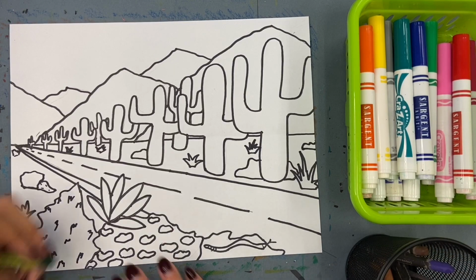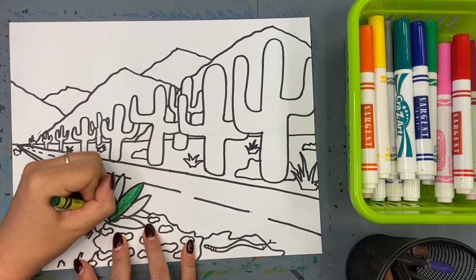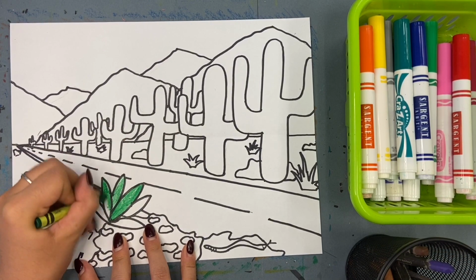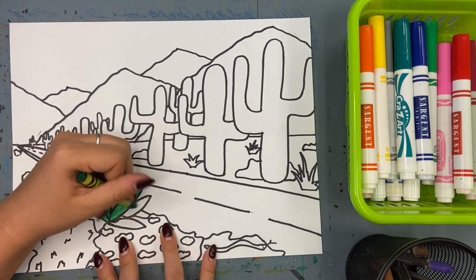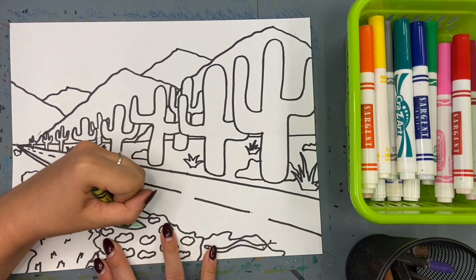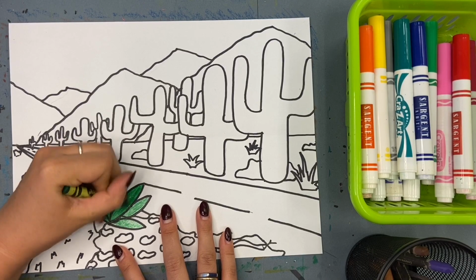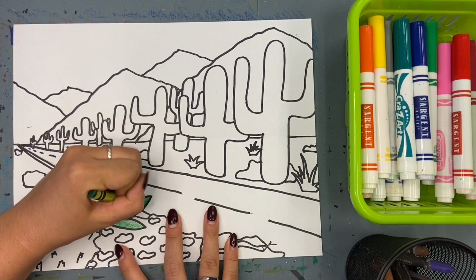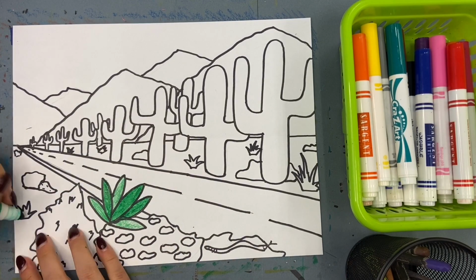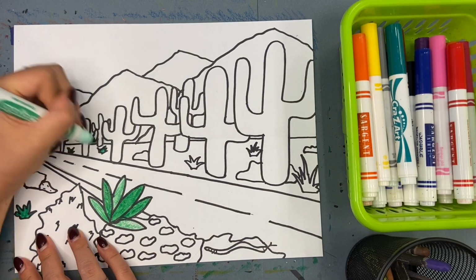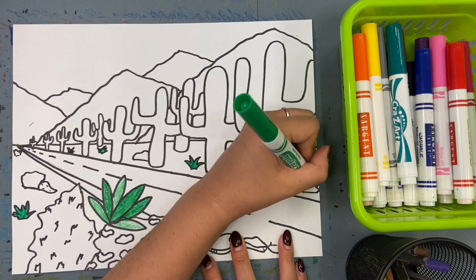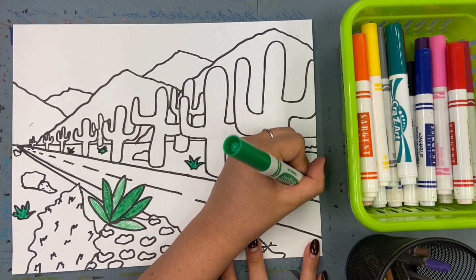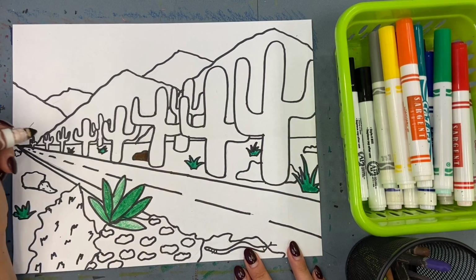On to coloring. I'm definitely fast forwarding right now, so feel free to pause. I'm using both markers and crayons because I want a lot of different textures and values in my art piece. And I noticed that markers are really great for dark, bold colors, and crayons give me more flexibility and value.